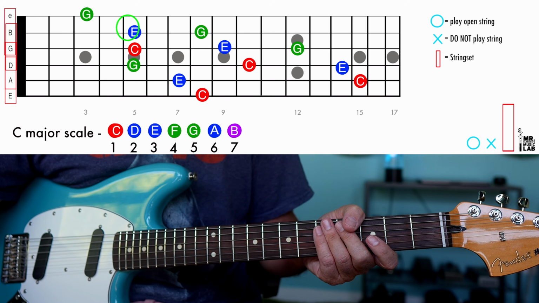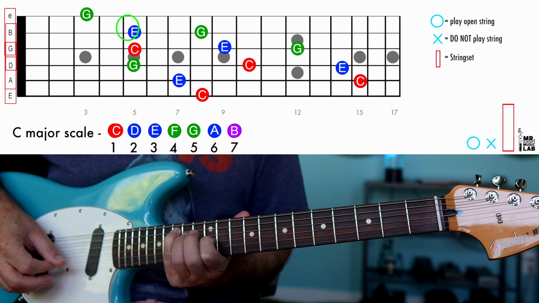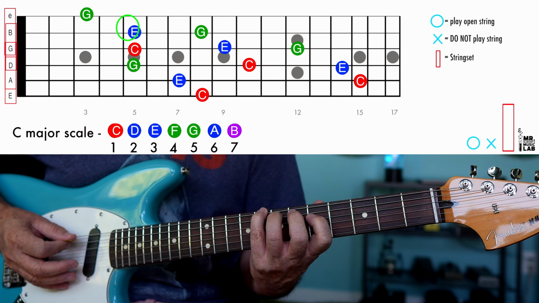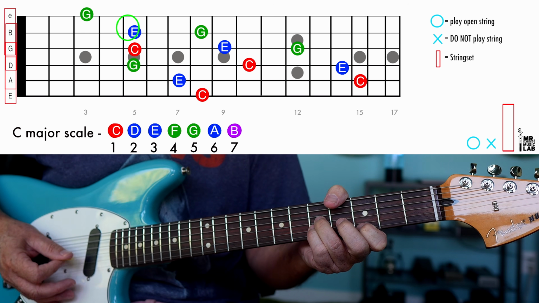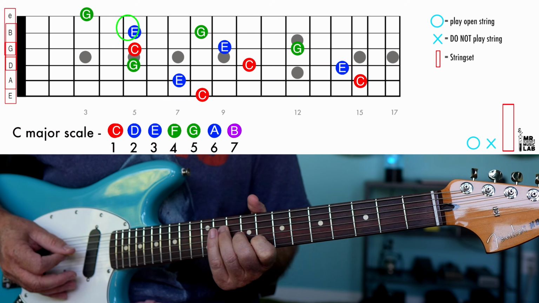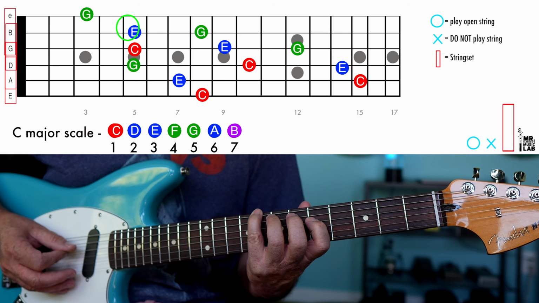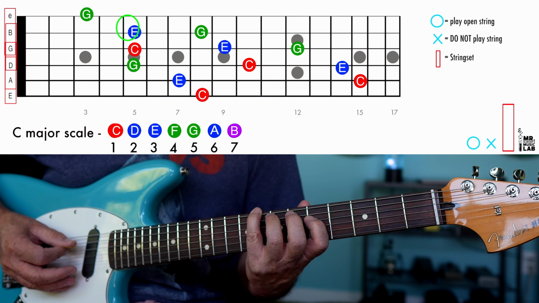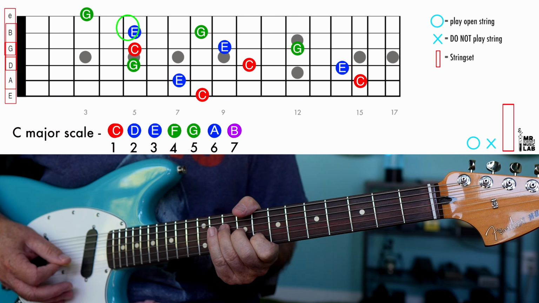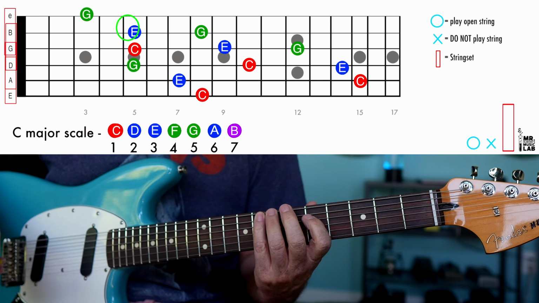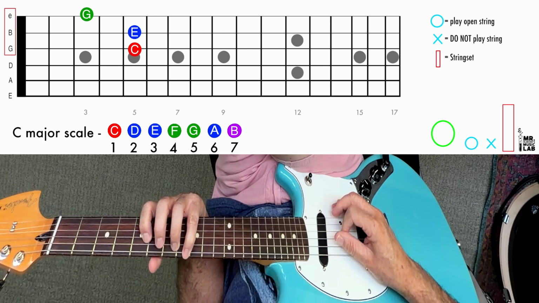So let's go ahead and rip through this, and I'm gonna go through it like an exercise. I'm gonna make it a challenge. I'm gonna go up to this high one. Okay, so watch. Watch me move through the string sets. Okay, let's do it now where I go to the lower position for the ADG string set. Here we go. 1, 2, 3. Okay, and let's give you what it looks like in point of view. Watch this. 1, 2, 3.